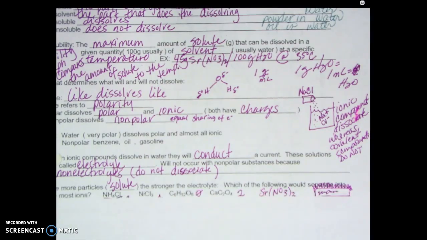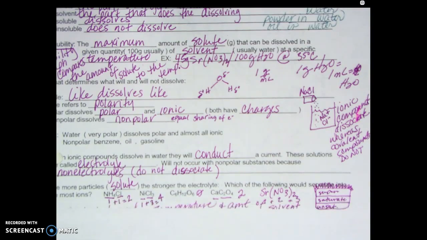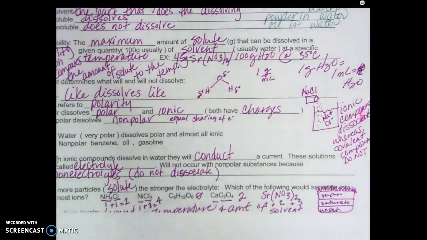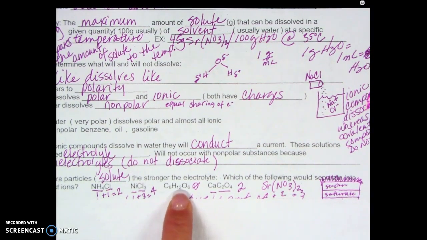So then we look at which of the following would separate into their ions. Ammonium chloride. We have 1 ammonium, 1 chlorine atom, so that would have 2 particles, because 1 plus 1 is 2. Nickel, there's 1 nickel and 3 chlorines, so there'd be a total of 4 particles. Glucose is a covalent compound, so it would never dissociate in water. Calcium oxalate, we have 1 calcium, 1 oxalate, so that would be 2. Strontium nitrate, we have 1 strontium and 2 nitrates, so 1 plus 2 is 3.